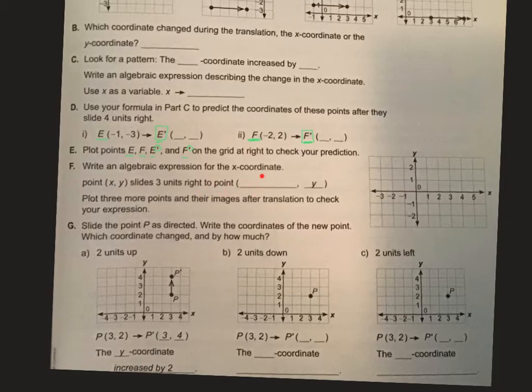It'll be x and then plus or minus something. So if it's going to the right, it's probably going to increase. So it'll be like a plus, and then how much do you add to it? Plot 3 more points and their images after translation to check your expression. So you could find 3 more points and see, does it make sense?